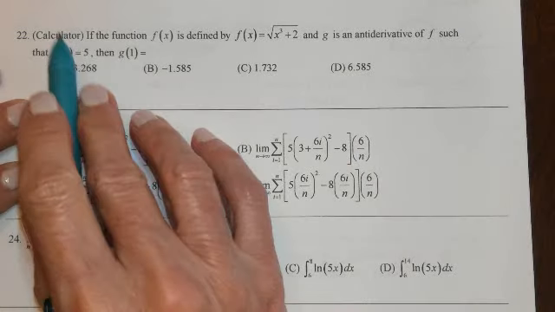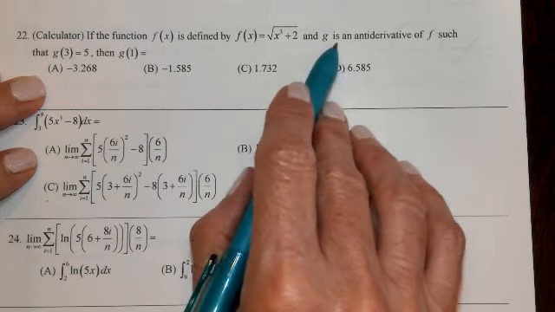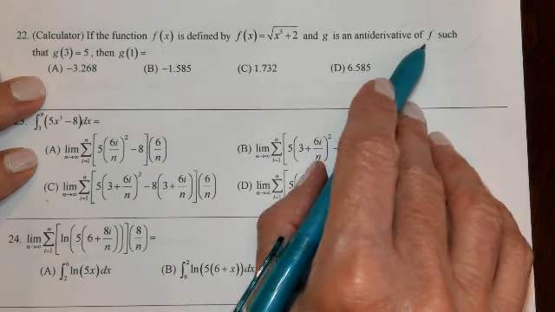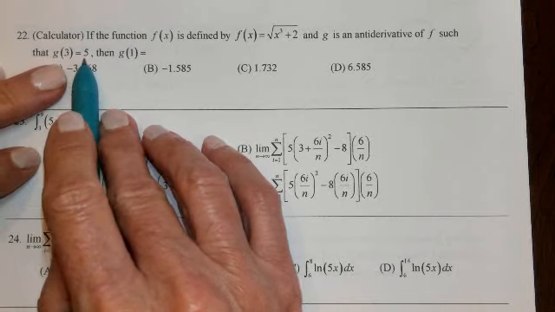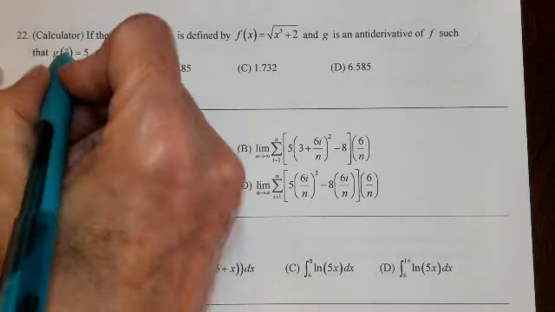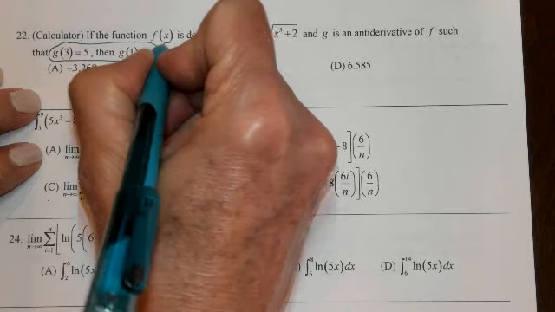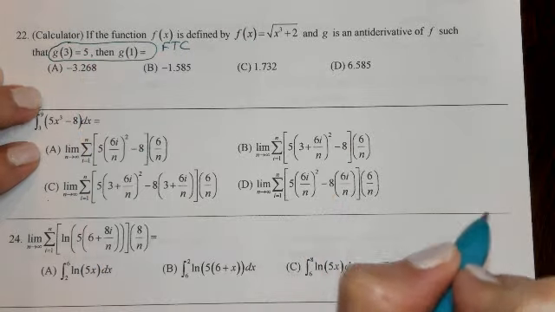For number 22, it's a calculator one. If the function f is defined by this, and g is an antiderivative of f, such that g of 3 is 5, then find g of 1. This part here sounds to me like the fundamental theorem. That sounds like the fundamental theorem.